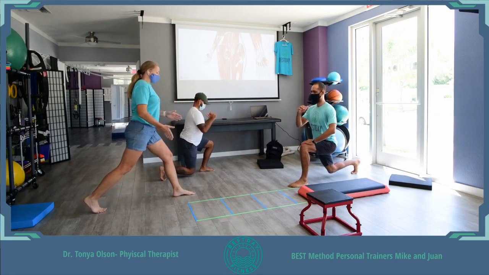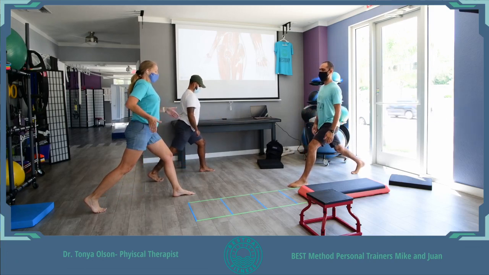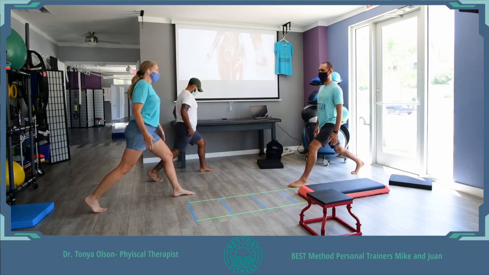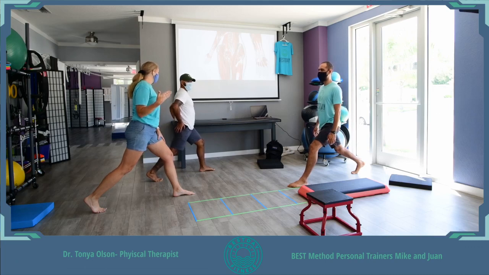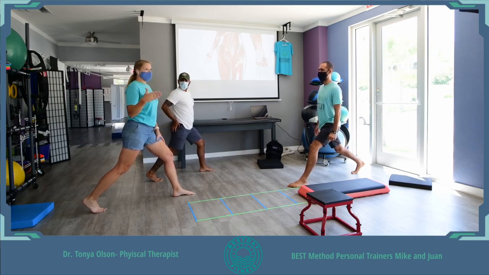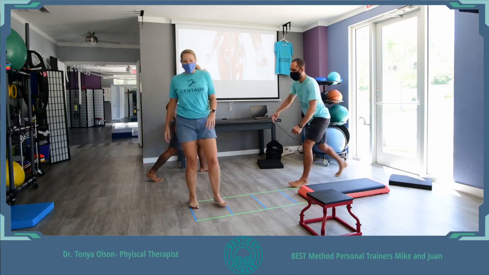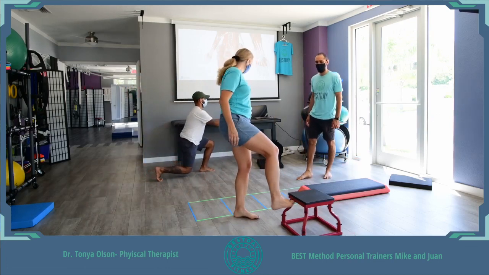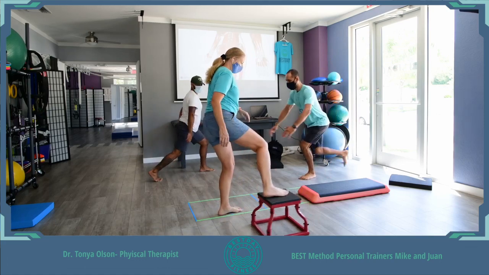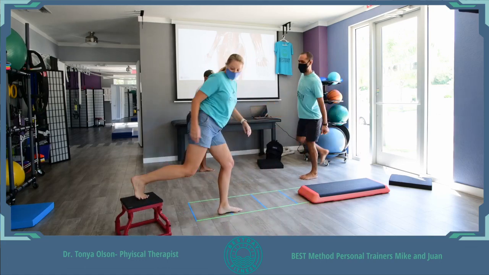So now we've got our staggered stance, this stable surface. The next logical step, if we want to just go straight lunging, to make it harder would be to lift the back leg and come into a Bulgarian split squat.